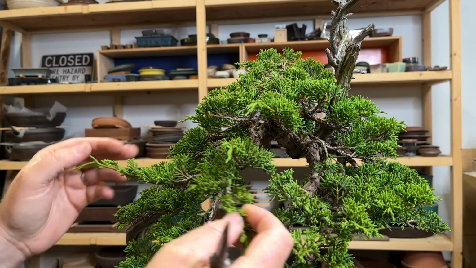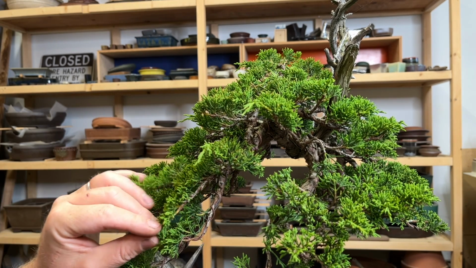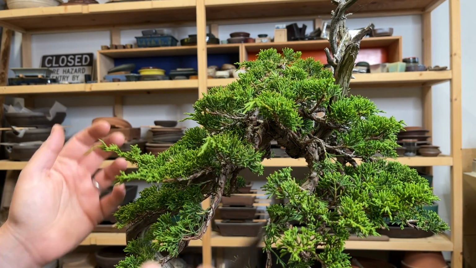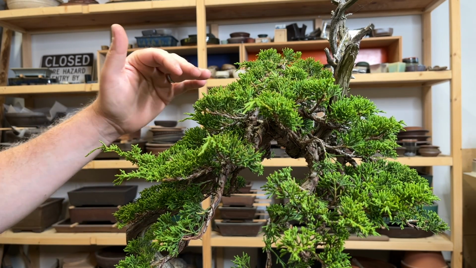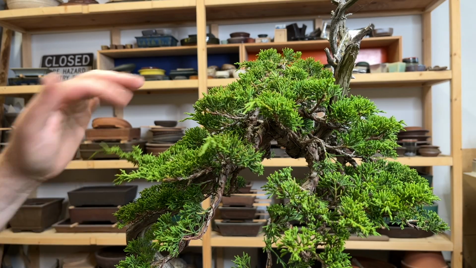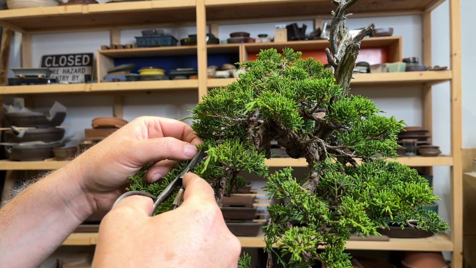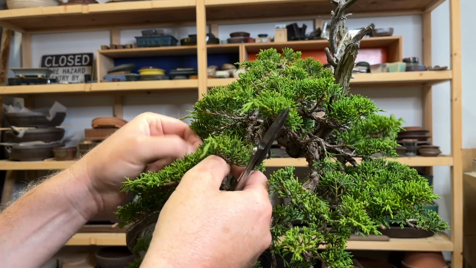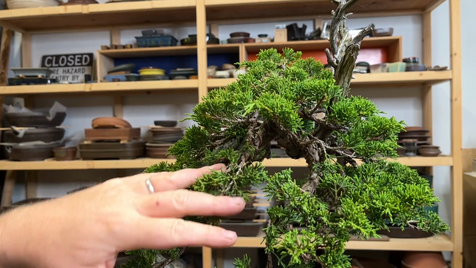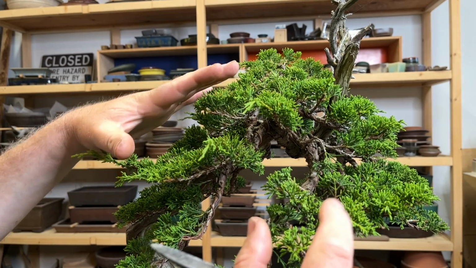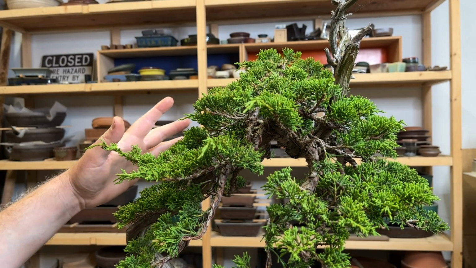Now, this has grown out 2 years since the last time it was wired, and basically what I'm doing now is more branch optimization, creating more space and creating the pattern that the branches need to have in order for them to be able to be maintained long term. So I'm almost done with the development phase of this tree. It's reaching maturity, basically at the point where I'm done doing this wiring and styling. It will be relatively mature, even if the crown isn't completely mature.